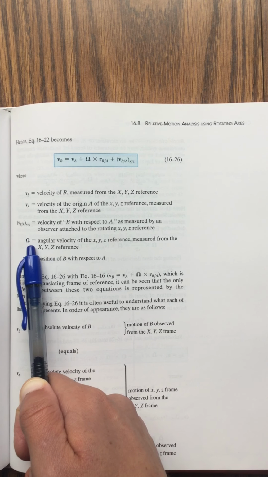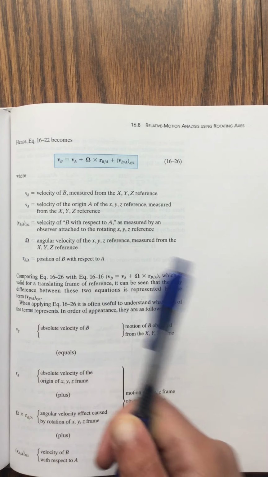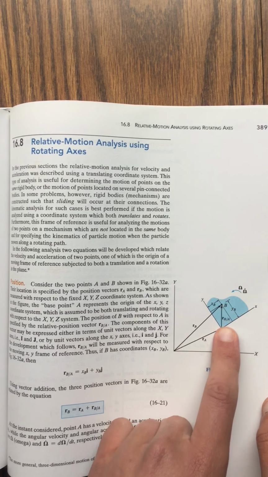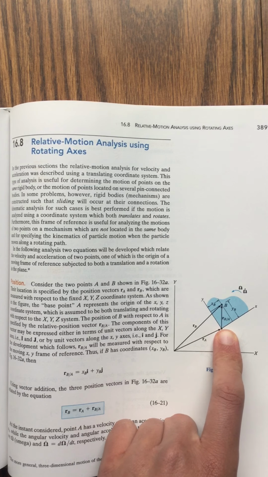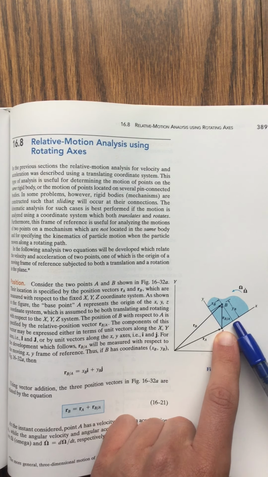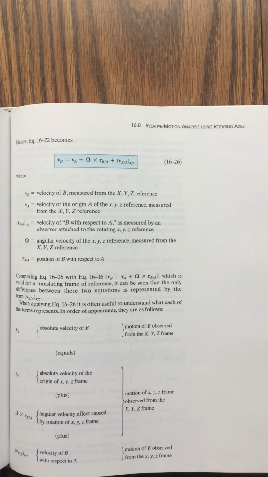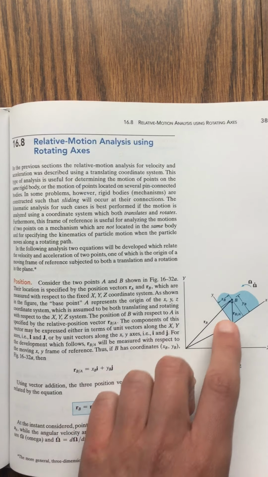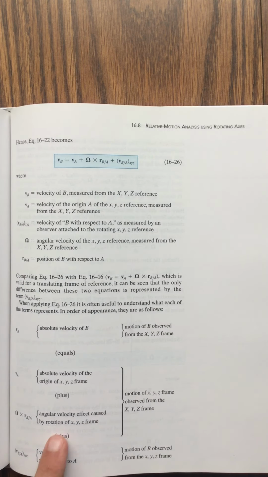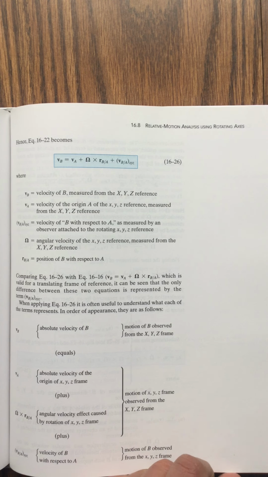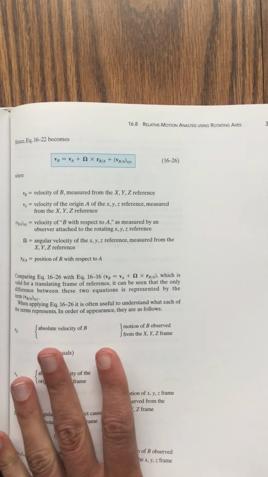Then we have the angular velocity of the reference frame as measured by the capital XYZ reference frame. So that's what we have here. This is like if your merry-go-round is rotating, and the XYZ coordinate system is for the rotating merry-go-round. That would be the angular velocity of the merry-go-round. And then you cross it with the position vector here. This is the position of B with respect to A to get the velocity.